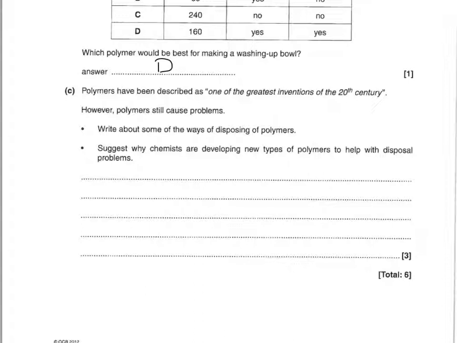You could say scientists developing new polymers so that they are disposed of easily by dissolving them. Or you could say scientists developing new polymers that are biodegradable, i.e. they break down easily. So 2 out of landfill, burning, recycling or cracking, and then 1 out of so they don't take up valuable space, so they can be disposed of easily by dissolving, or they are biodegradable, or they break down easily.